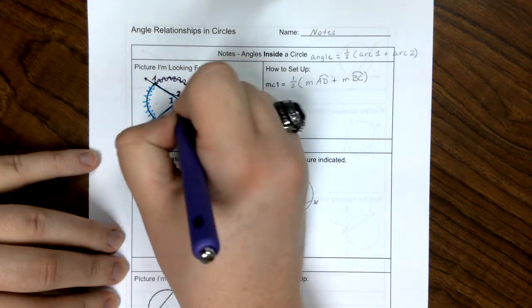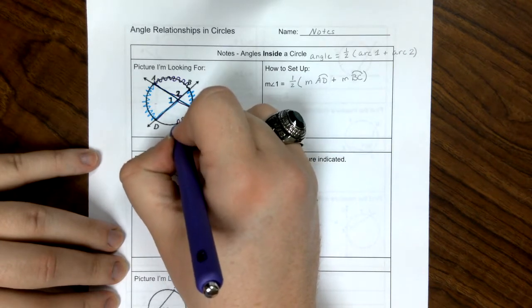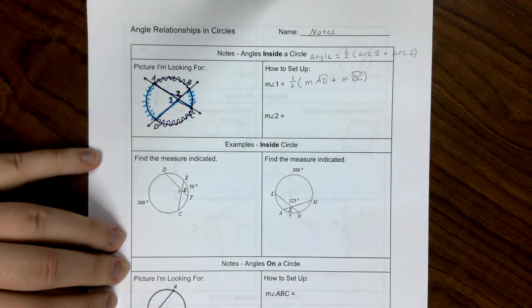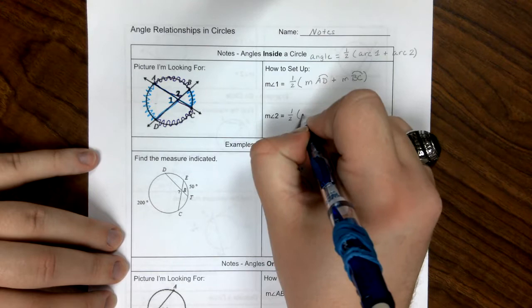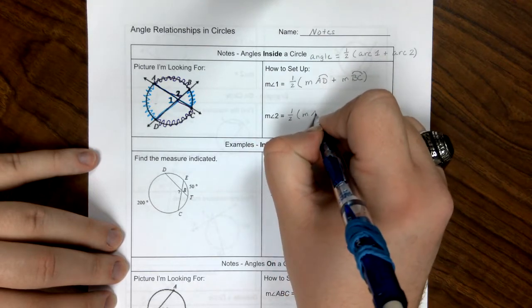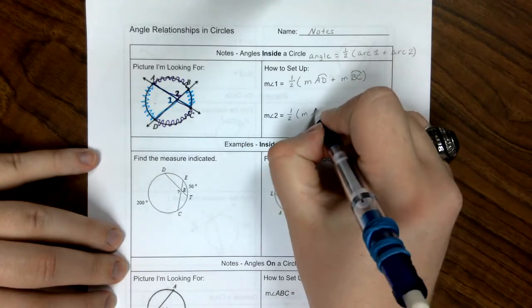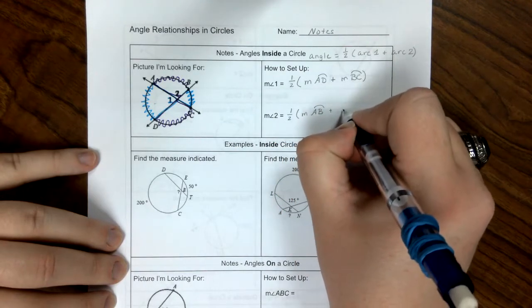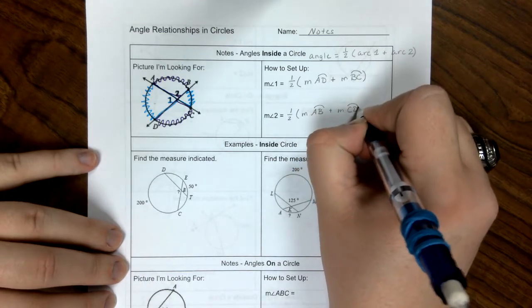A to B goes with angle 2, and then C to D goes with angle 2. So that's going to be 1/2 the measure of arc AB plus the measure of arc CD.